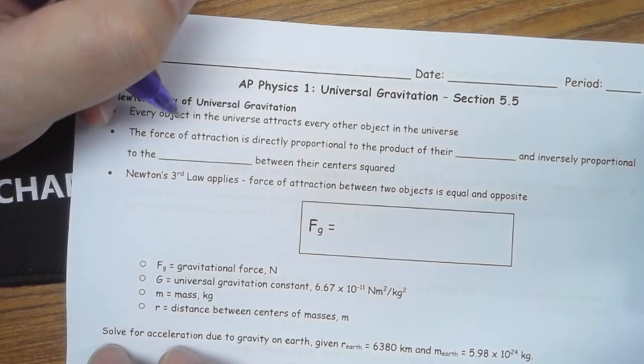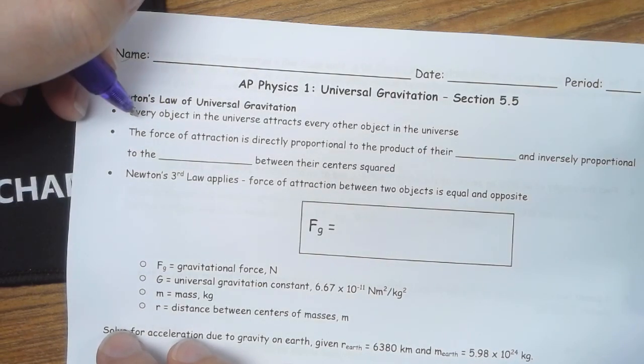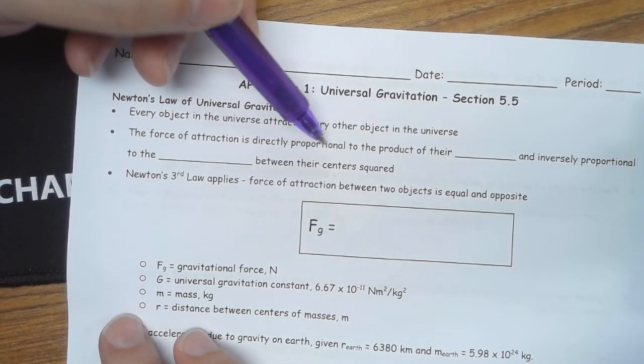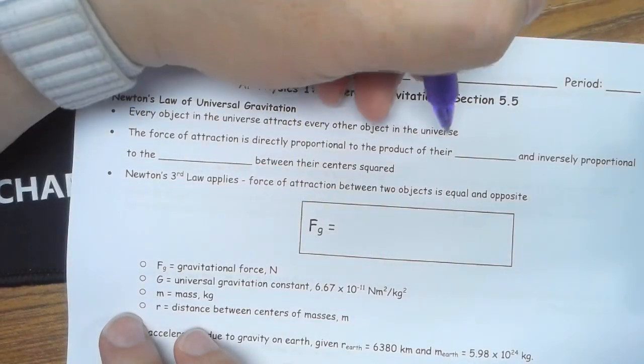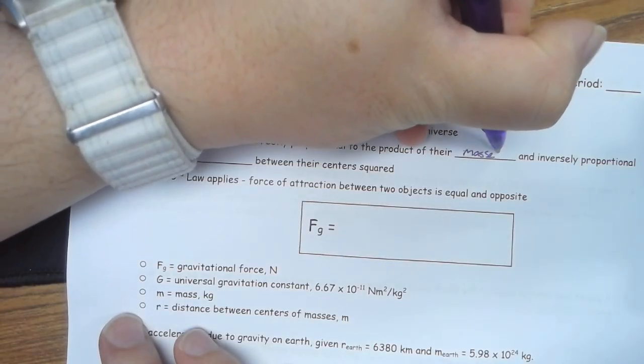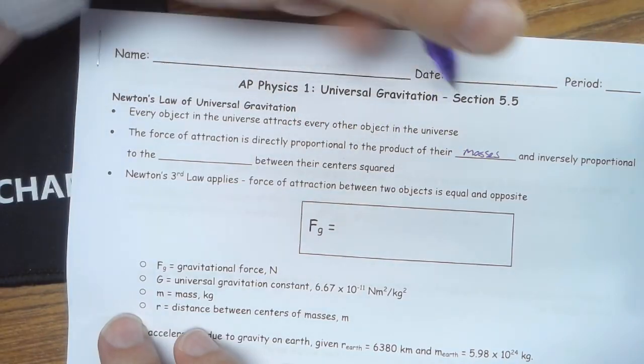And you can actually figure out how negligible that force is between two people. The law of gravity, at least. So the force of attraction is directly proportional to the product of their masses. That means we're multiplying the masses together.